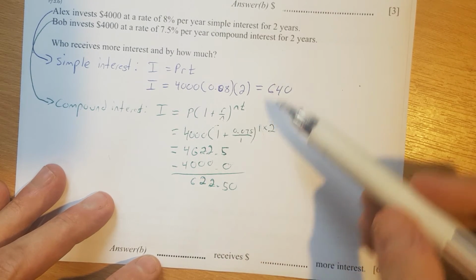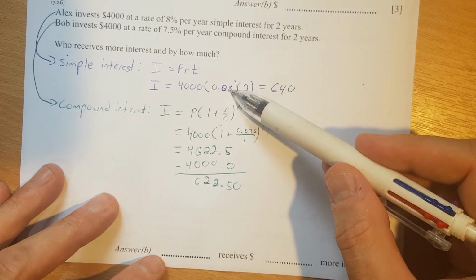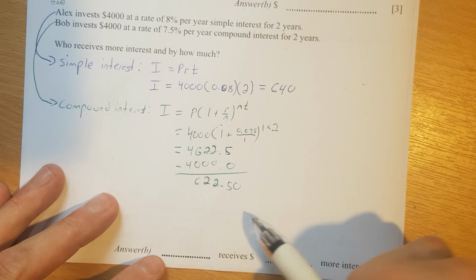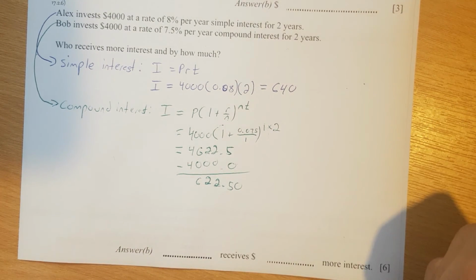Okay, so if you compare, it was better to have the simple interest in this case because his interest rate was 8% as opposed to 7.5%. Over a few years, I'm sure it would have been better to use the compound.